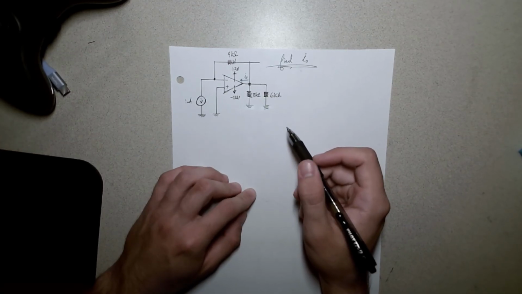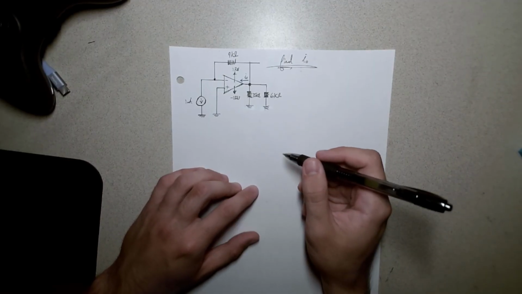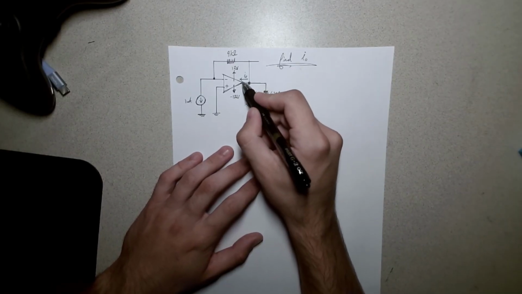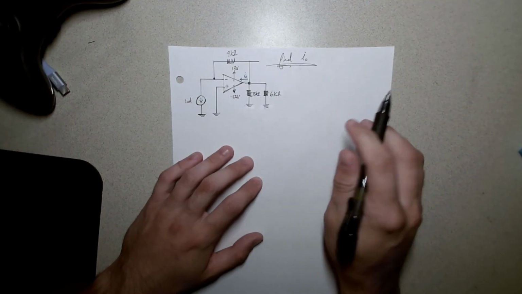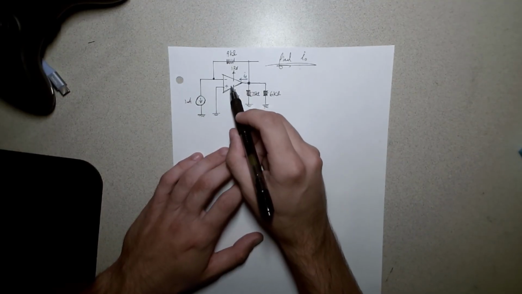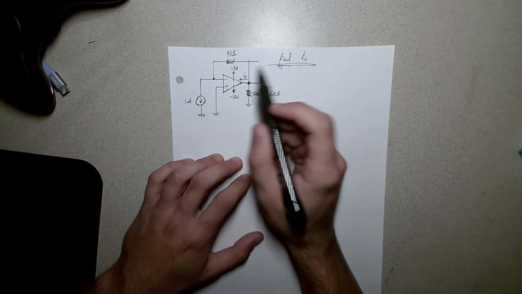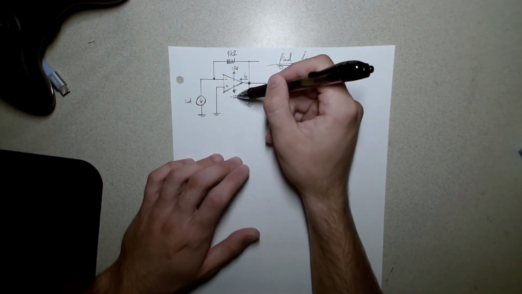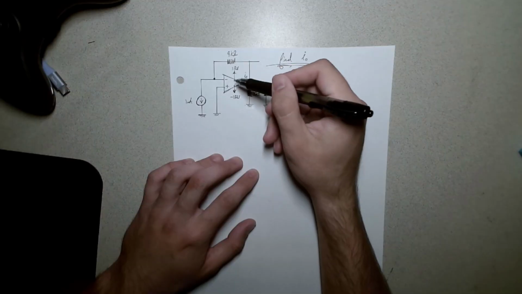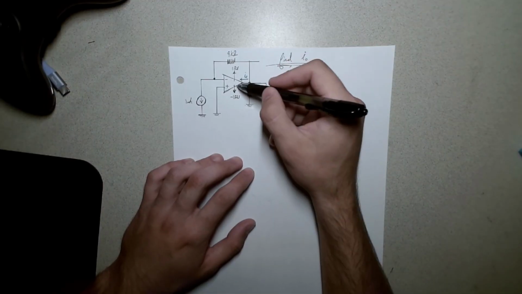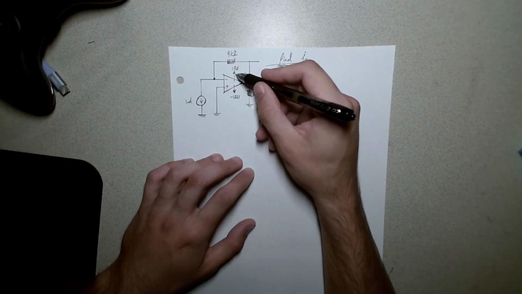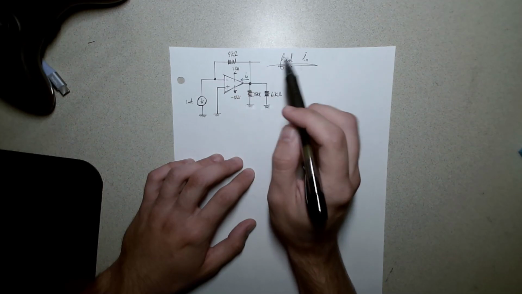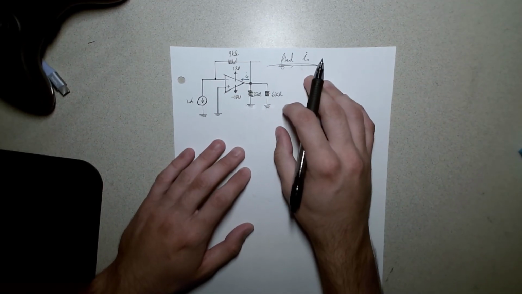Hello. Today I'm going to be solving the circuit for this value IO right here. We're assuming this op amp is ideal, and well, actually, yeah. So I guess if it's ideal, we'll also assume it's rail to rail. So the max output voltage would be 12 volts, positive and negative.